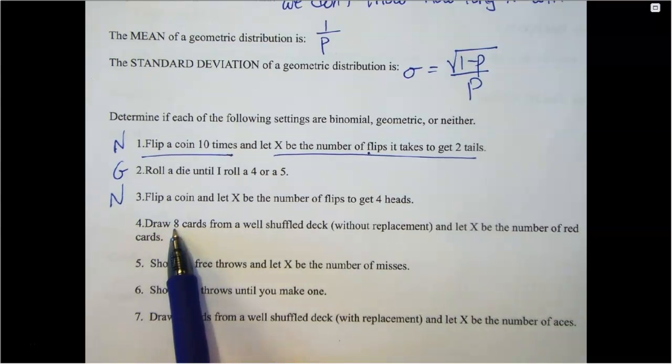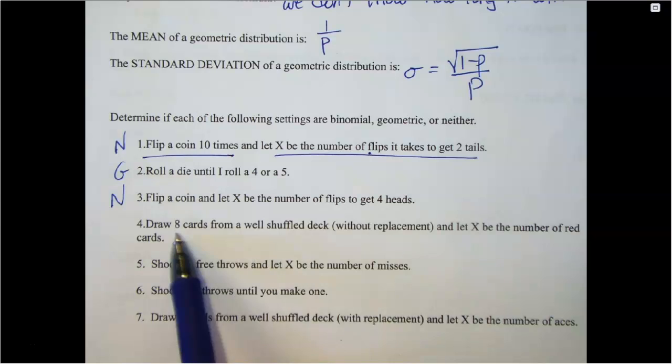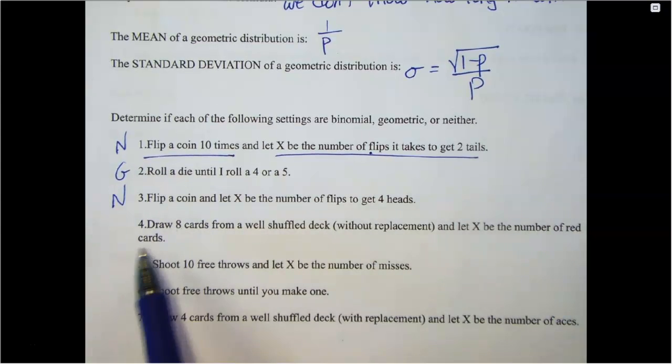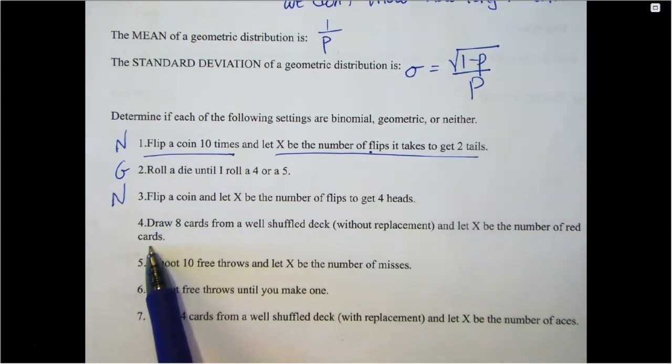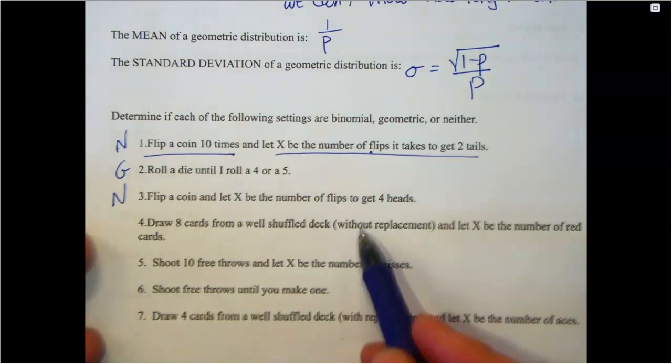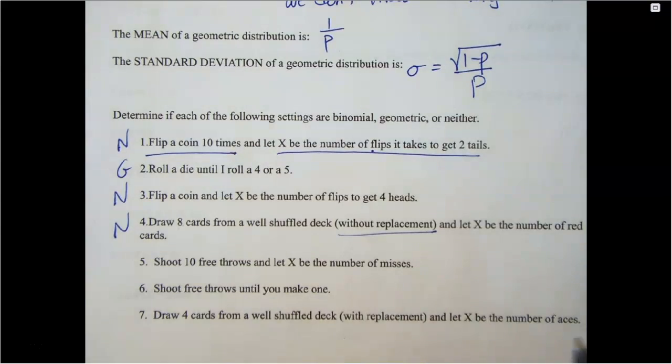Number 4, where we're drawing 8 cards. So it's a fixed number of trials. We're going to count how many red cards. That's a clear success or failure. But what's the problem? This is neither. Why? Without replacement. If you're not putting it back, what's changing every time? The probability, right? So now you've got 51 cards, then 50, then 49.